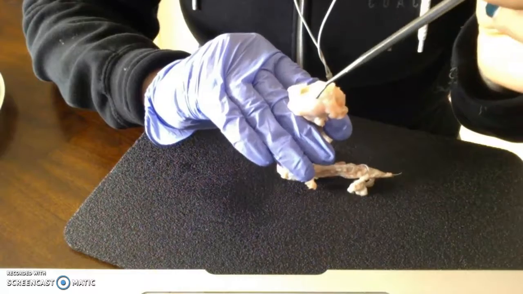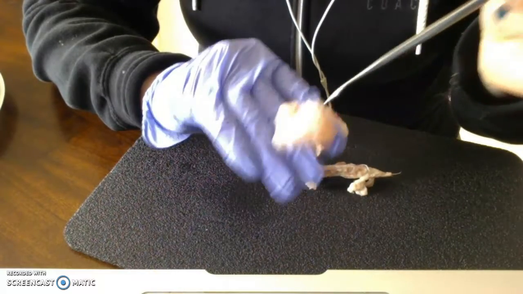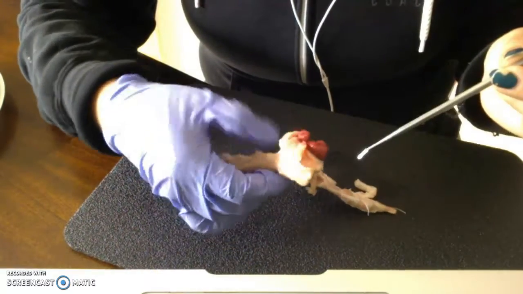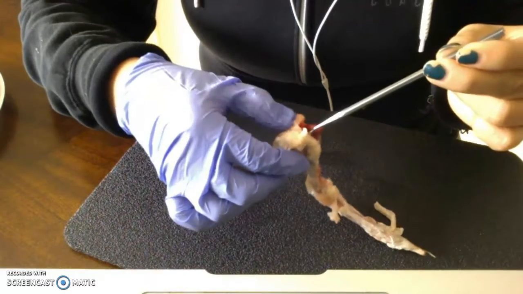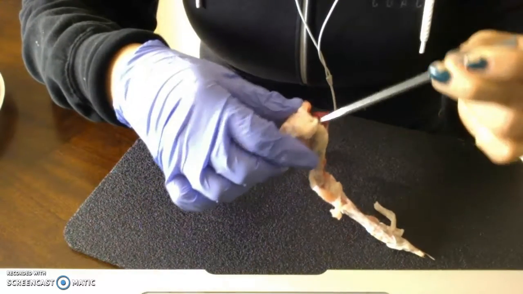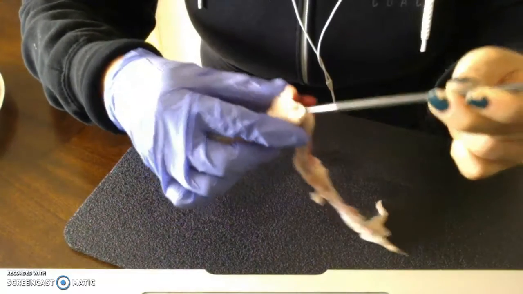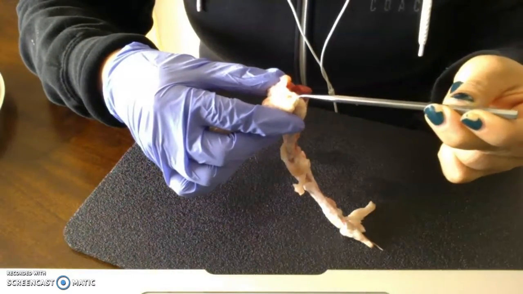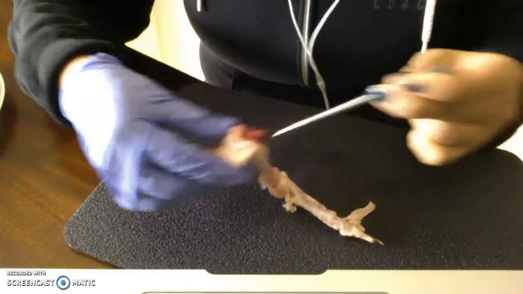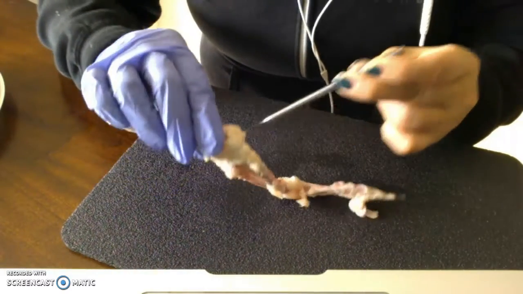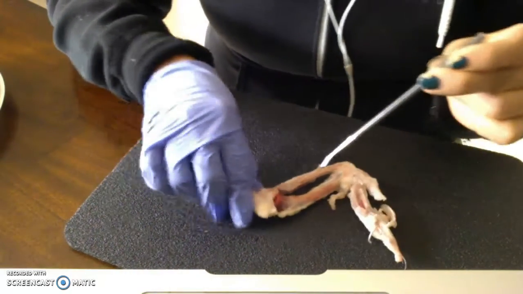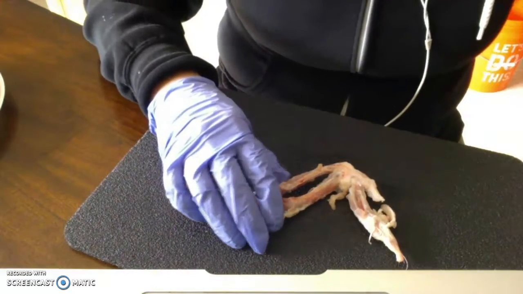It can also be seen on the head of the humerus here, white and smooth. And then additionally, this itself is the articular capsule. You can see right here, it's a double layer membrane that encases it and forms our synovial hinge joint.